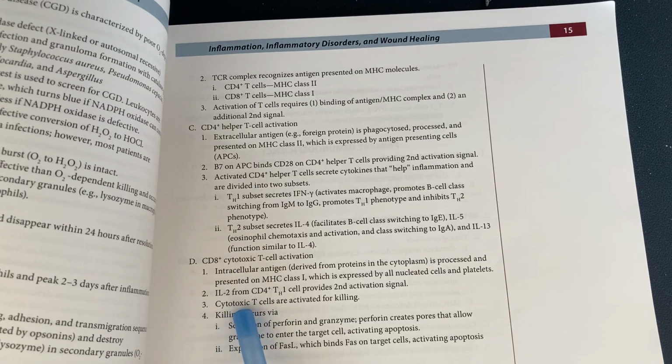So the cytotoxic T cells are activated for the purpose of killing. And the way killing occurs through cytotoxic T cells is through the secretion of perforin and granzymes. So perforin will create pores that allow granzyme to enter the target cell, thus activating apoptosis. And there's also going to be expression of FasL, which binds to the Fas on the target cells, and this will also trigger or activate apoptosis.